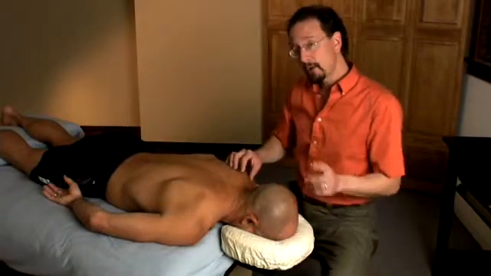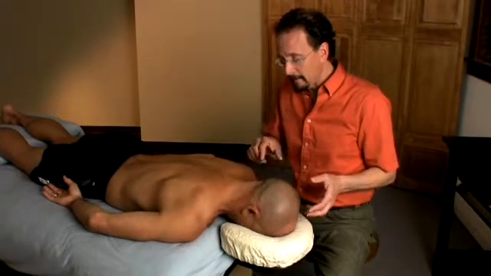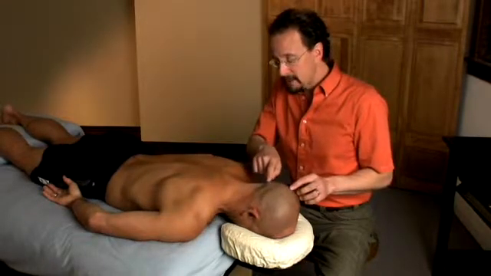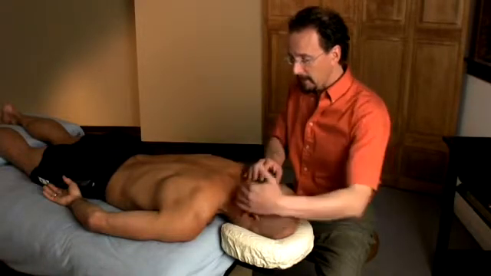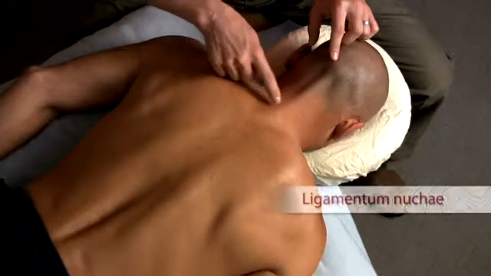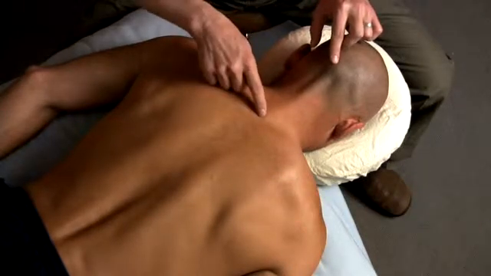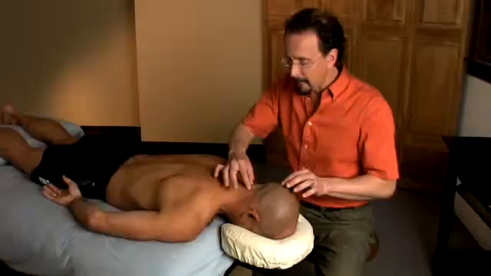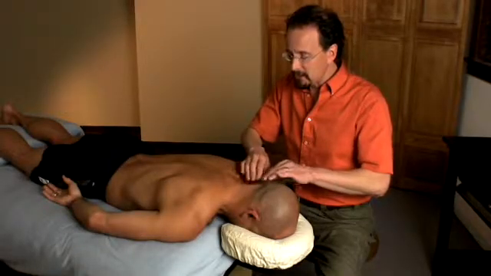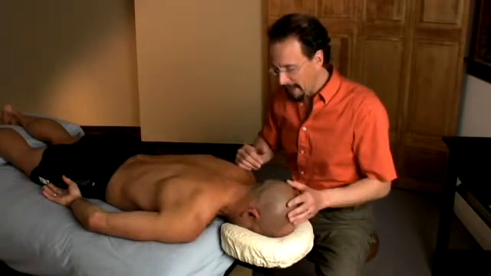And last but not least, I want to show you one thing that's interesting on my partner. Go ahead, just tuck your chin a little bit. Here we have a great example of what runs in between the two sides of the suboccipitals and the other muscles of the neck, and that's the ligamentum nuchae, spanning from the external occipital protuberance down to the spinous process of C7. A really great example of that band of connective tissue that spans right up the back of the neck. Good, go ahead and relax.